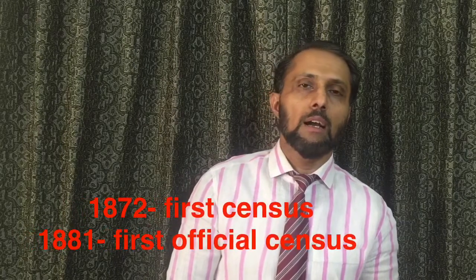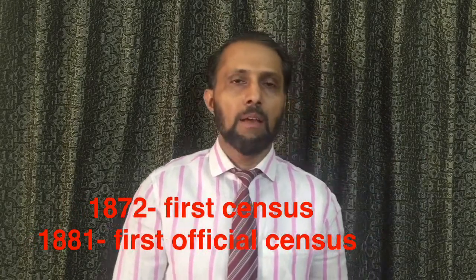In the year 1872, the first census was undertaken in some parts of India, and it consisted of around 17 questions relating to the individual: his name, his age, his education, his employment, job, anything like that. Separately, they distributed the questionnaire and collected the information from the concerned society or group. That was the beginning of census in India.